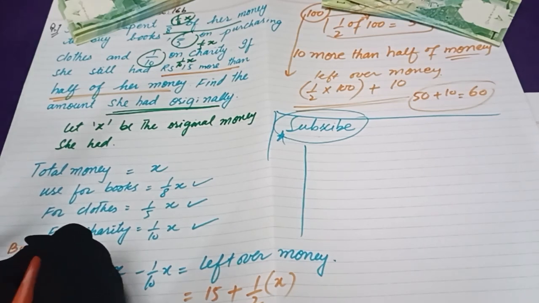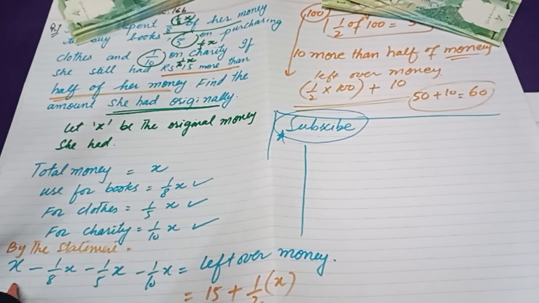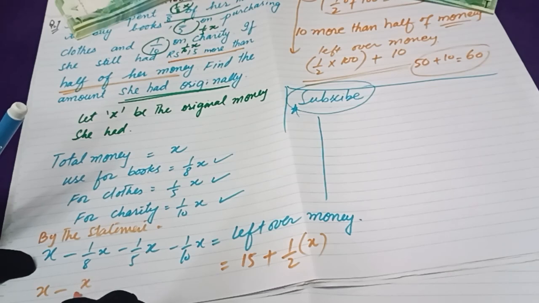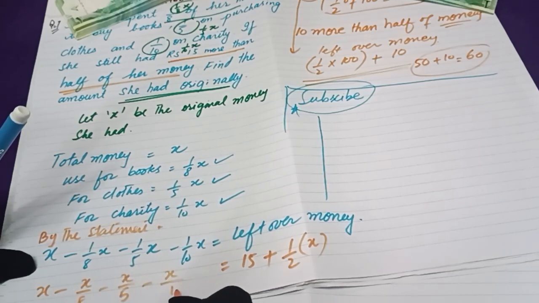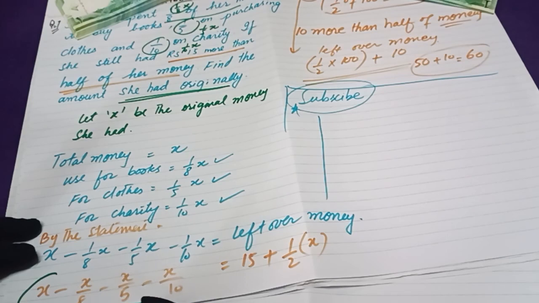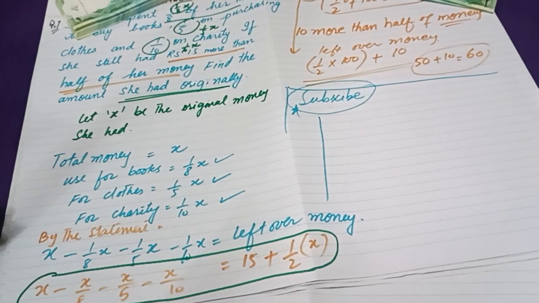By the statement we constructed this equation. I can write X, this X/8, this X/5, and this X/10. This is my proper statement which I obtained after translating the whole condition, and I constructed an equation.